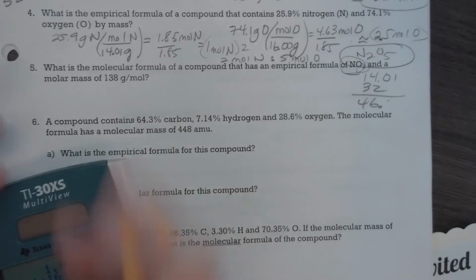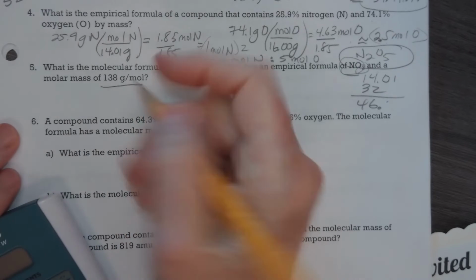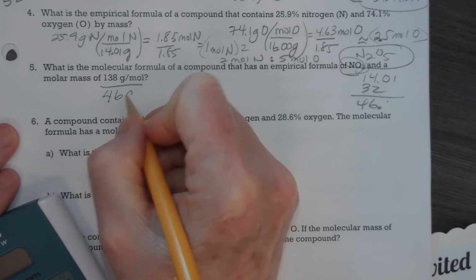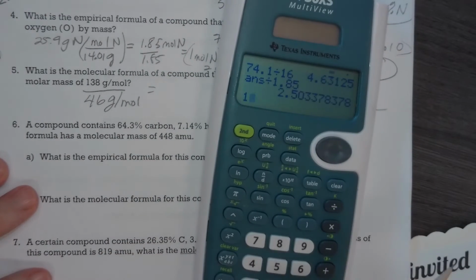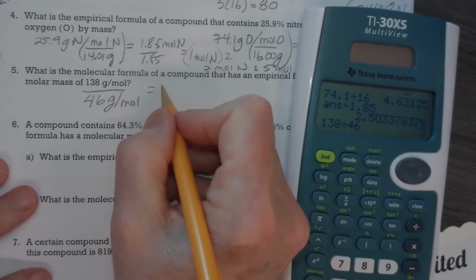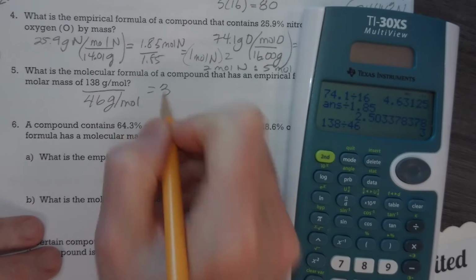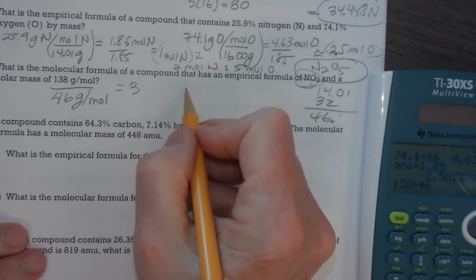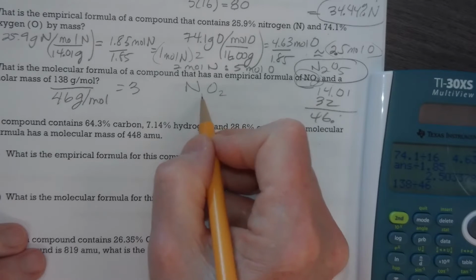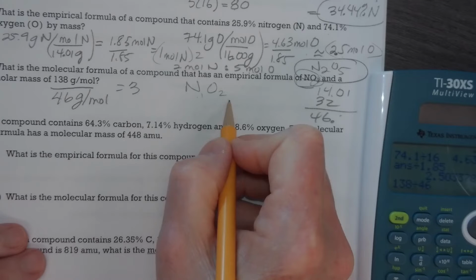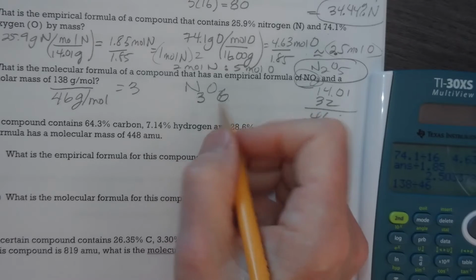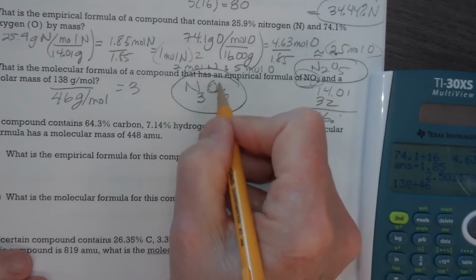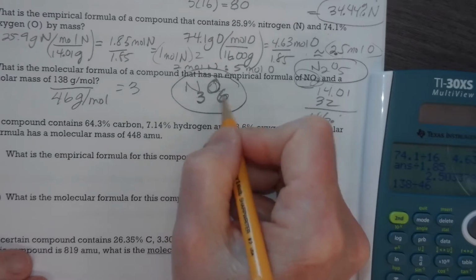I now take the actual molar mass and I divide it by the molar mass of just the empirical formula. And I get 138 divided by 46 is 3. So I have 3 empirical formulas for every molecular formula. So for my NO2, remember this is an understood 1, I times them both by 3. 1 times 3 is 3, 2 times 3 is 6. So my molecular formula is N subscript 3 O6.